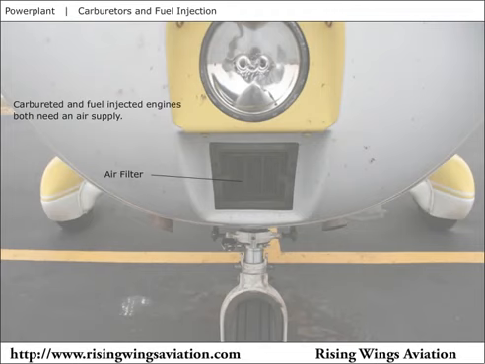Both carburetor and fuel-injected engines are susceptible to impact icing, which results when the airplane flies through visible moisture that forms ice on the engine's air intake or air filter. This impact ice blocks the flow of air into the engine. To counteract impact icing, many engines include a manual or automatic valve, which provides an alternate intake air supply.